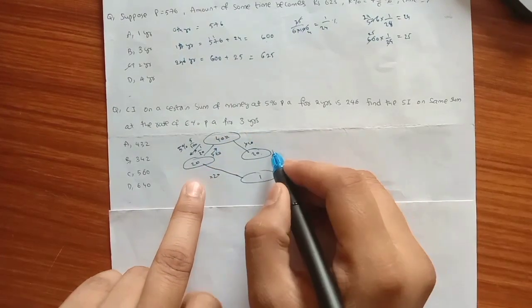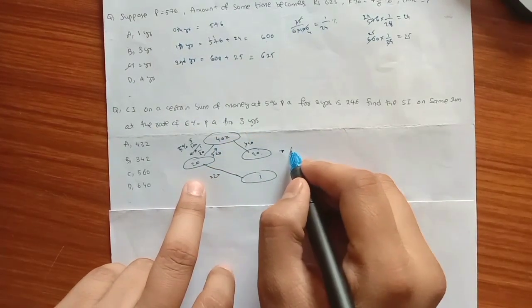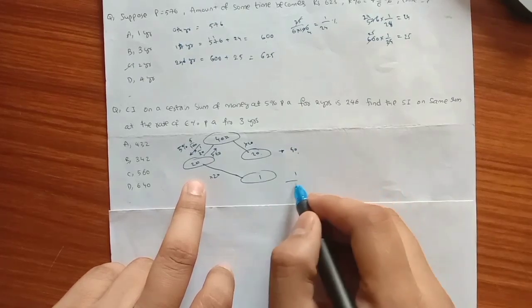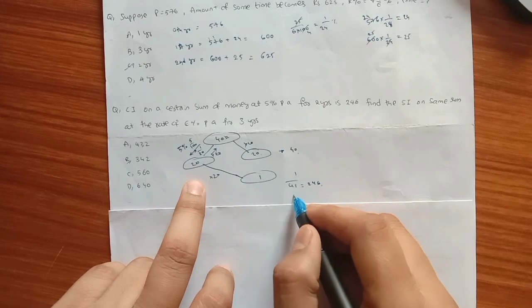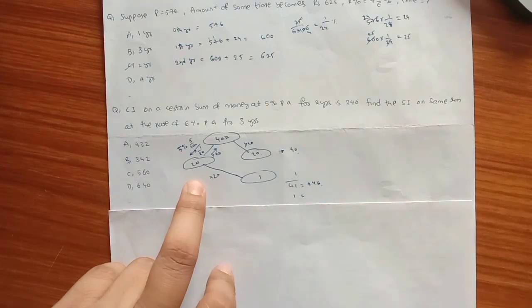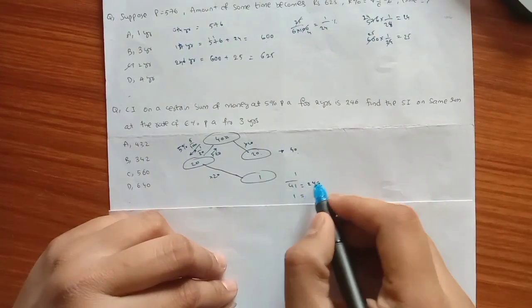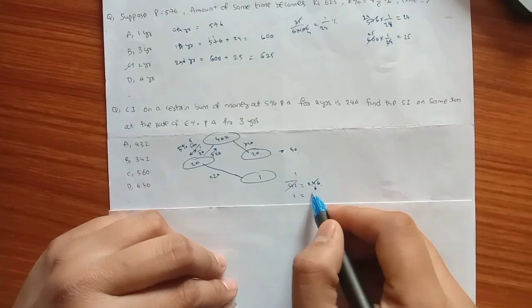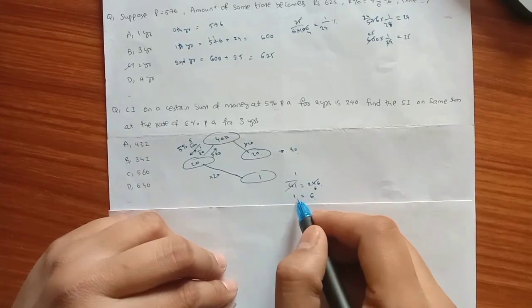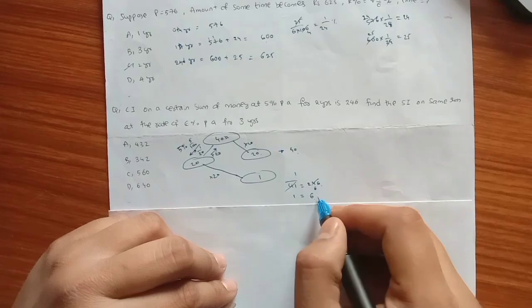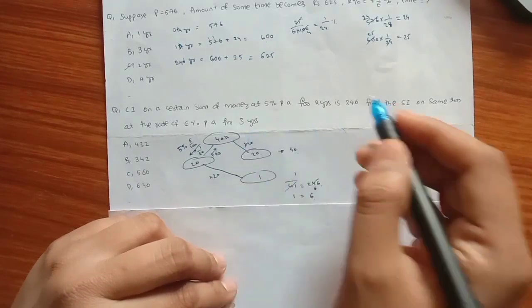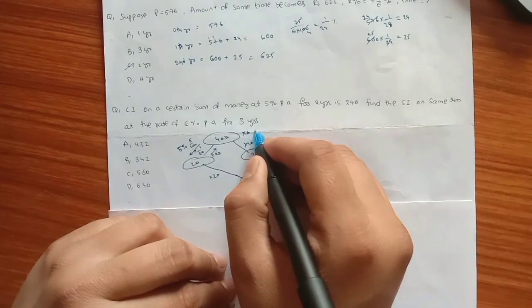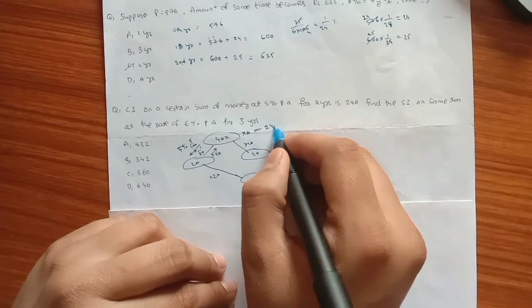So the CI is 40 plus 1, that is 41, which equals 246, so 1 equals 6. We assumed 1 but actually it is 6, so for 400 we need to multiply by 6, which equals 2400.